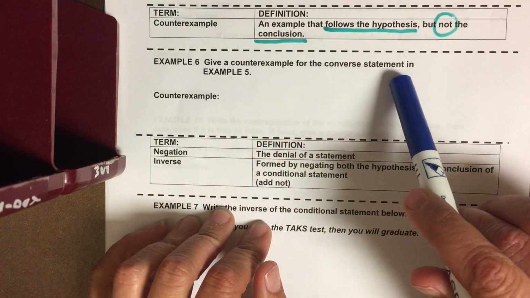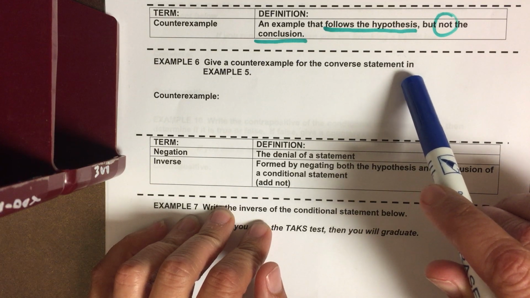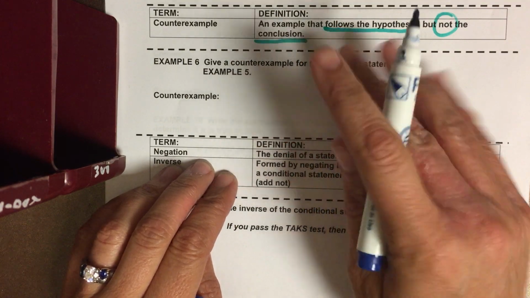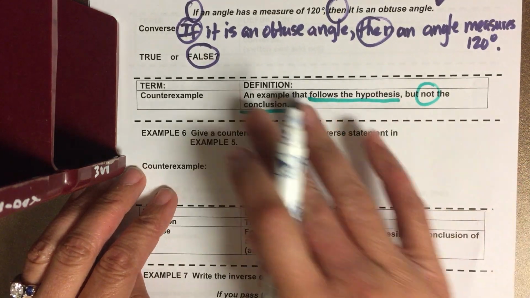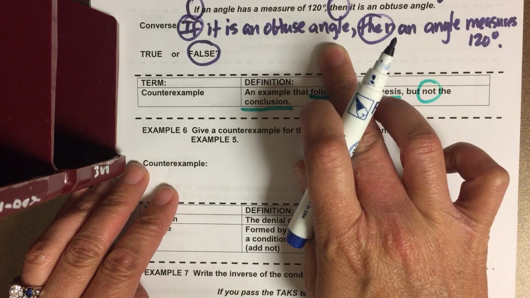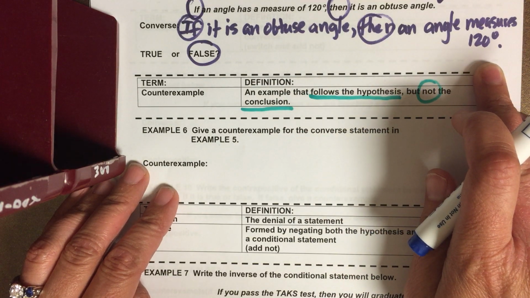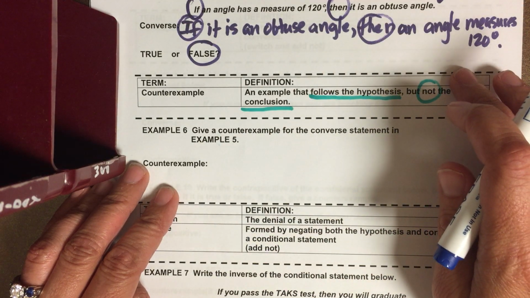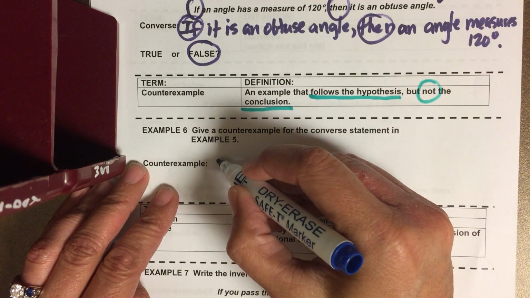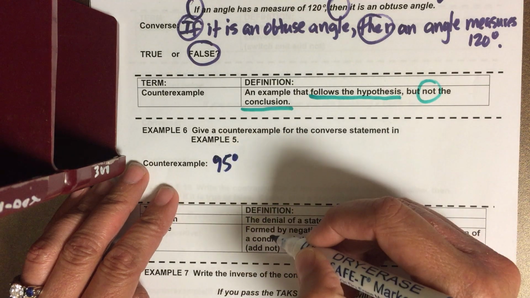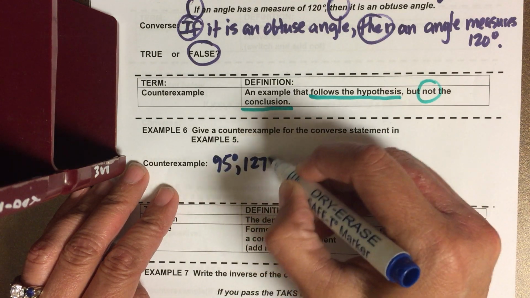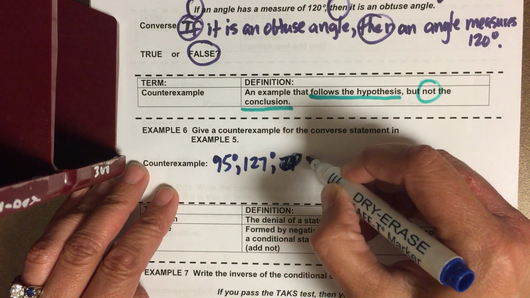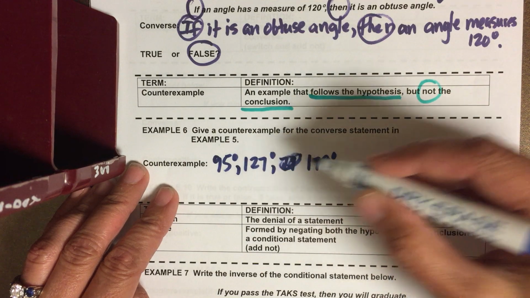Give a counterexample for the converse statement in example 5. So example 5 is the one we just did, okay? Example 5 says, if it is an obtuse angle, then the angle measures 120. My counterexample could be any angle that's obtuse that's not 120. 95. 127. 179. These are all obtuse, right?